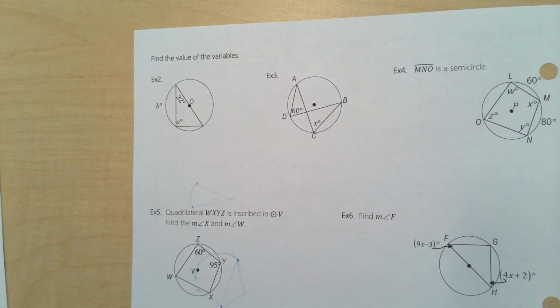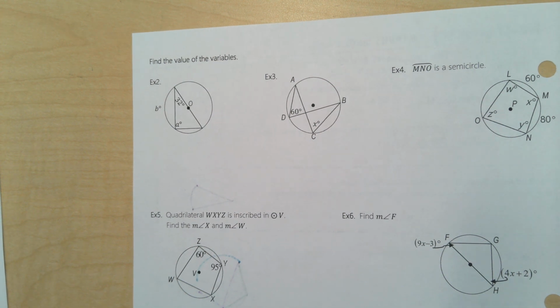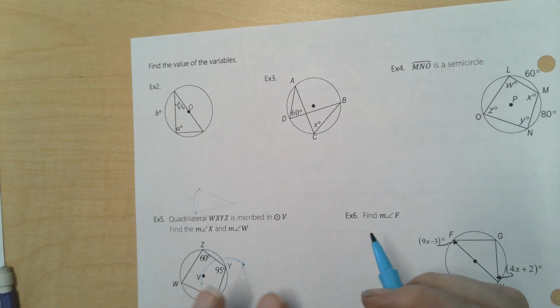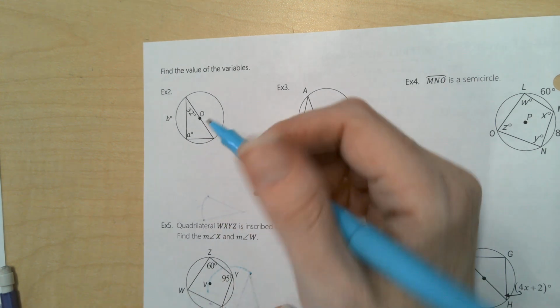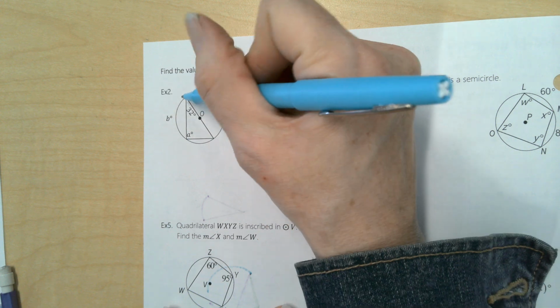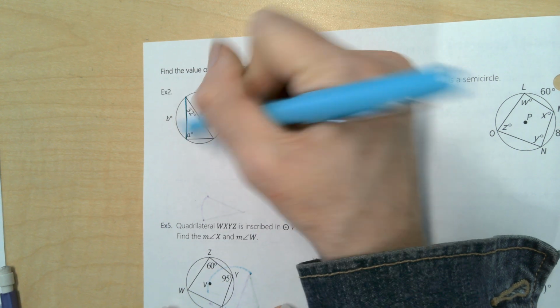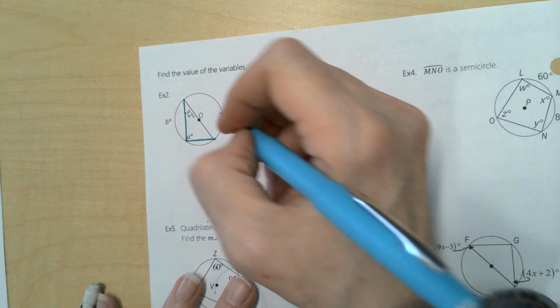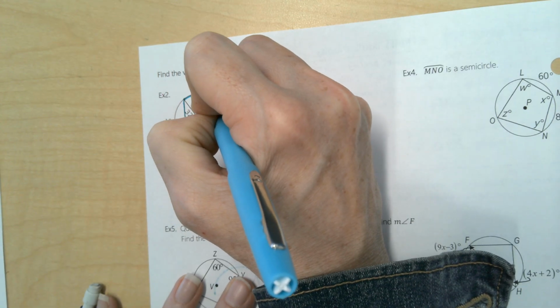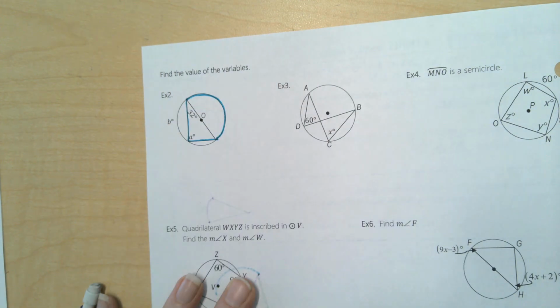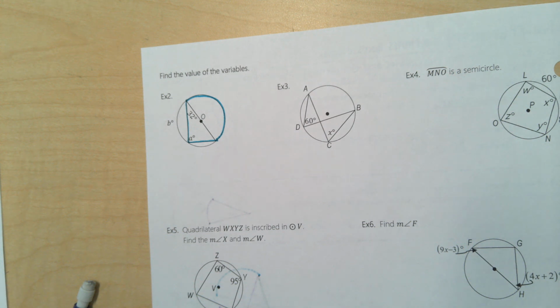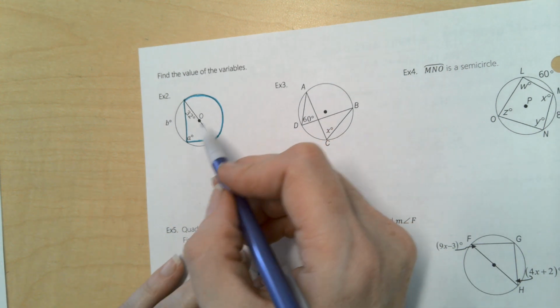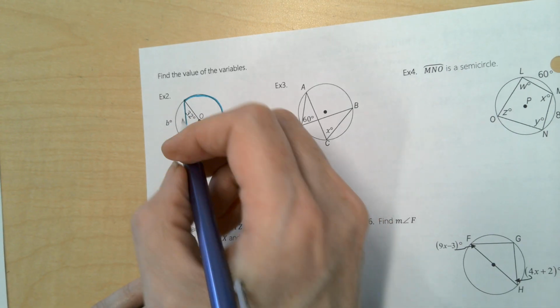Okay, so example 2, we want to find A and we want to find B. I think it's nice to find A first. Okay, we have to find A first actually. So if we find A, here is our angle, and it intercepts this arc right here. What do we know about this arc? Yeah, it's a semicircle. So if it's a semicircle, what does A have to be? Good, A is 90.